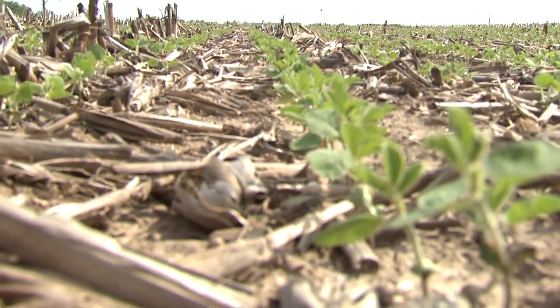So if you find yourself in a situation where you've had a history of a soybean stand problem, or you're planting in any of these conditions we've described, I'd surely recommend the proper seed treatment to get that soybean stand off to a great start.